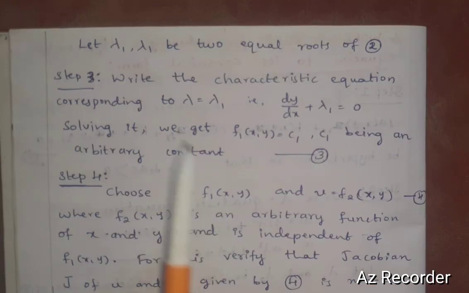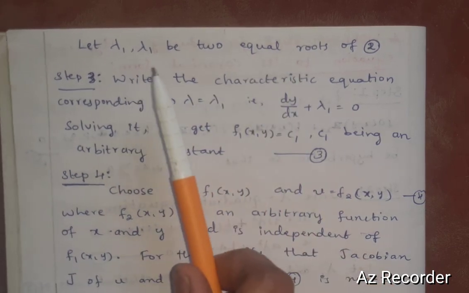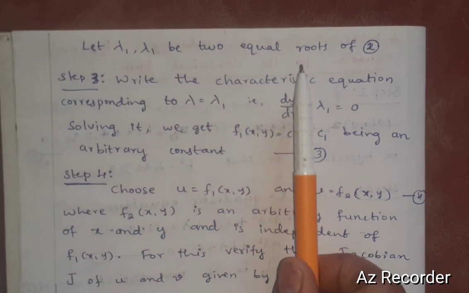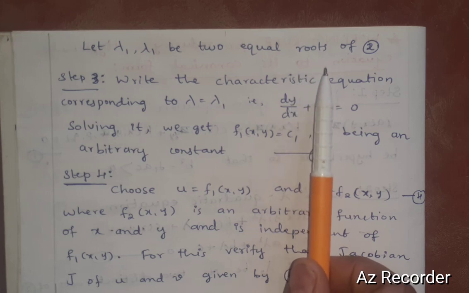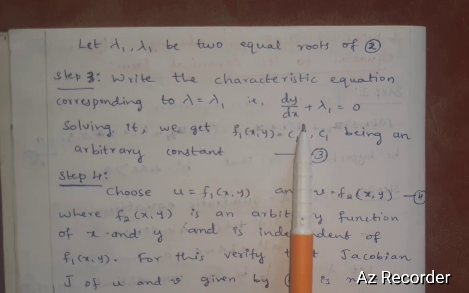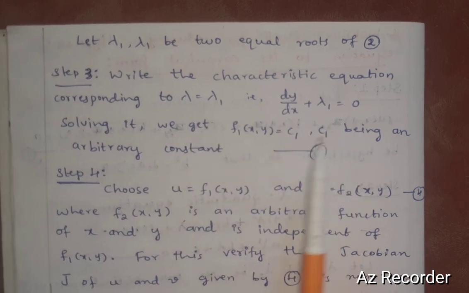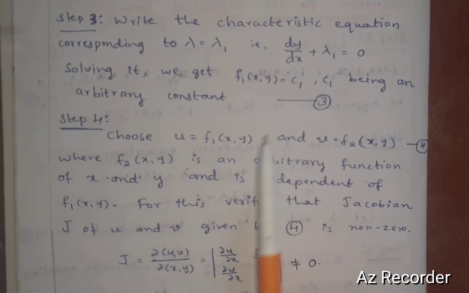We get the roots λ1. It will be two equal roots. So λ1, λ1 are the two equal roots of the lambda quadratic equation. Then the characteristic equation will be dy/dx + λ1 = 0. So solving, we get f1(x,y) = c1.